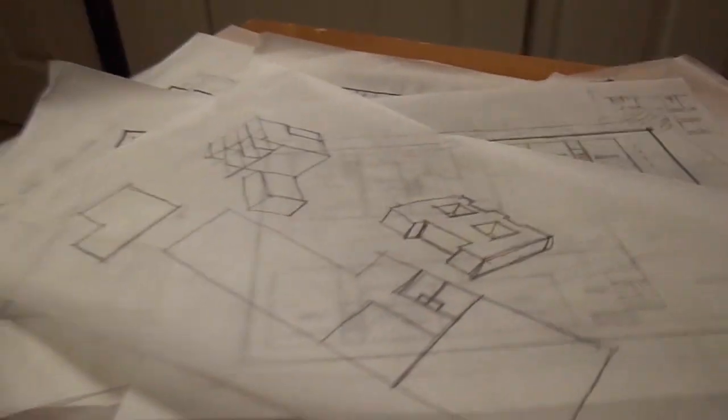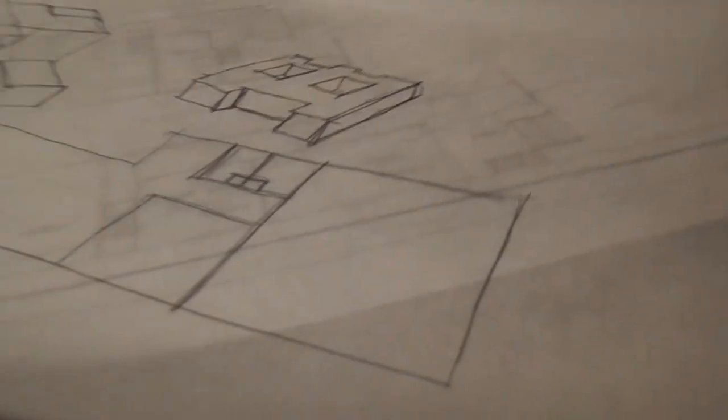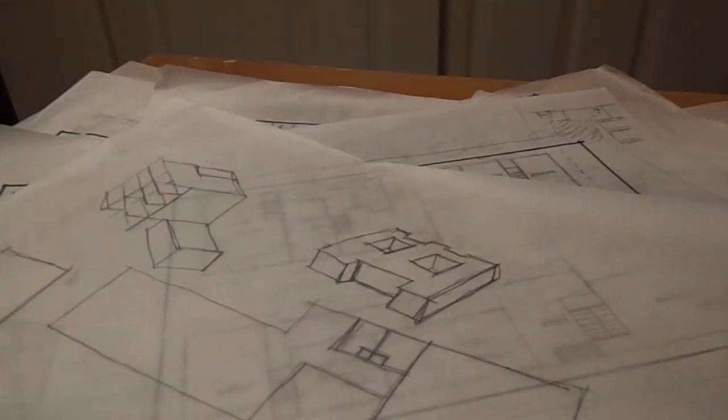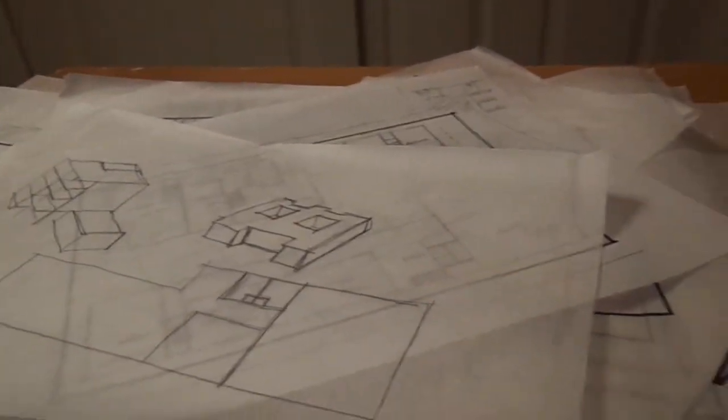That's basically what I've been working on up to this point, for the past 2-3 weeks. Or just 2 weeks or 1 week. I've been working on floor plans, and I'll post some pictures here.